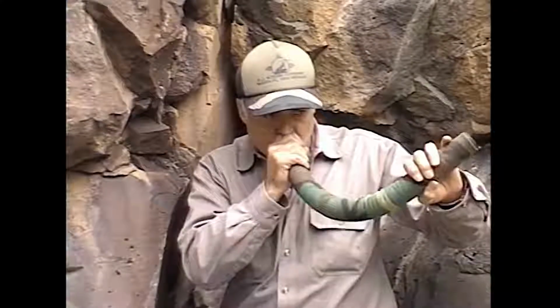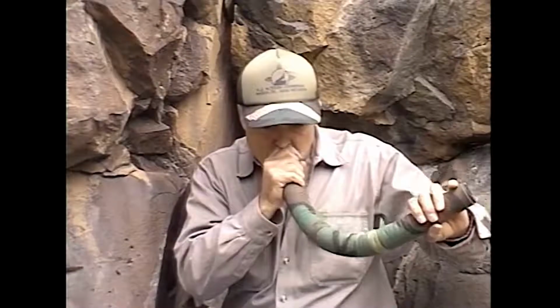Let's make a little cohesive sound, you could call it bull talk if you want, because it's similar to the sound cows use, just a lower pitch. Now a contact or locating bugle.